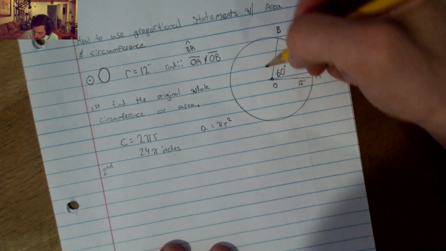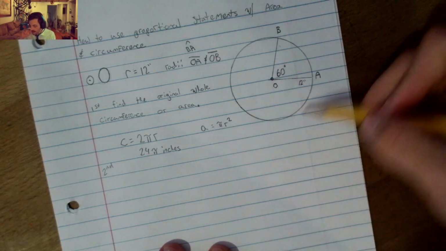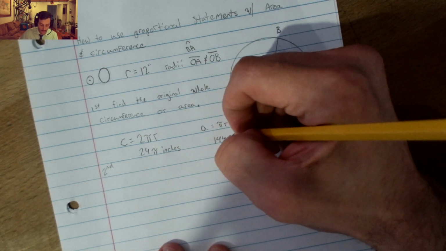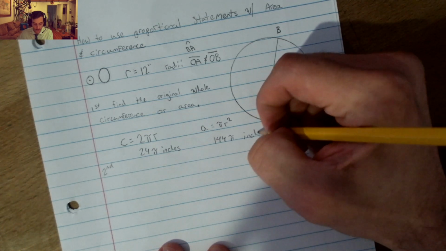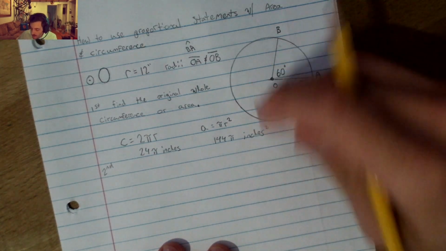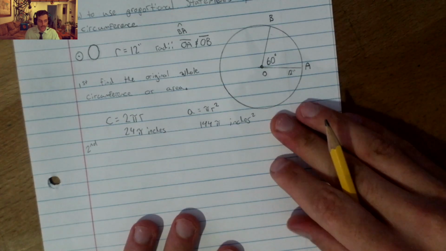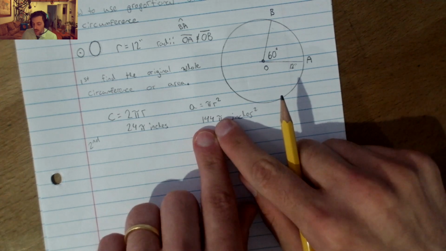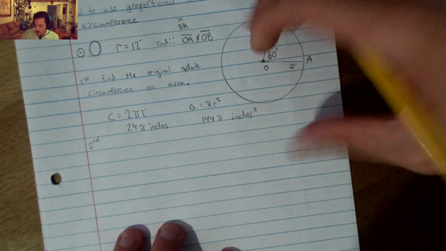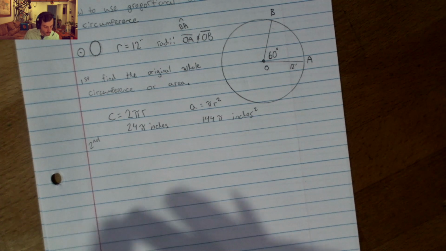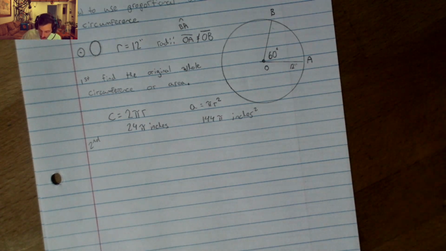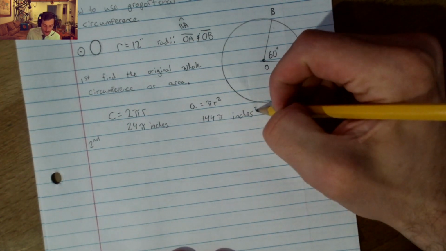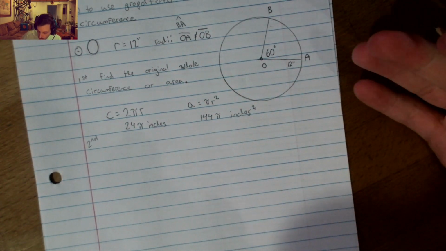If we're looking at our area, we would do pi times 12 squared, which would give us 144 pi inches squared. We want to remember to add this square value, this floating 2, onto our measurement specifically, not on the numbers themselves. Since area is something that has length and width, and then eventually when we talk about cubic figures with depth, we want to make sure that we notate this value as squared.